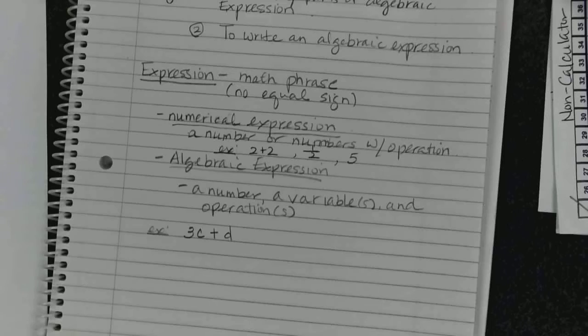How many operations are in this one? Two. Two, what are they? Multiplication and addition. Right here, 3C. If there's no operation between a number and a variable, or we call it a letter, there's a known operator, the multiplication. So there is actually two operations.